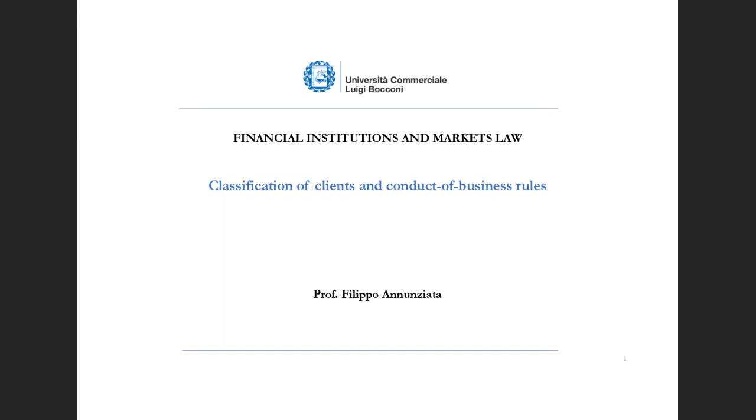There are several examples of this phenomenon, which is truly a case of MiFID standards circulating in other areas of European financial law. One of the most important ones is insurance distribution.